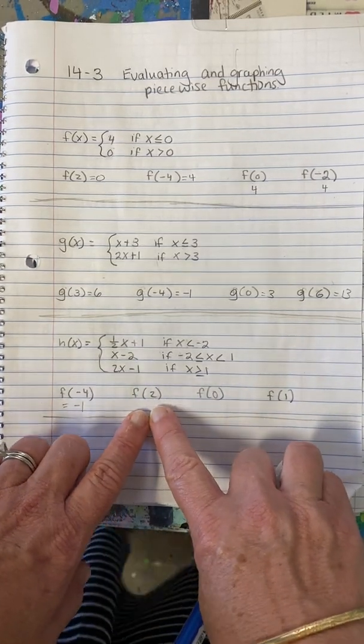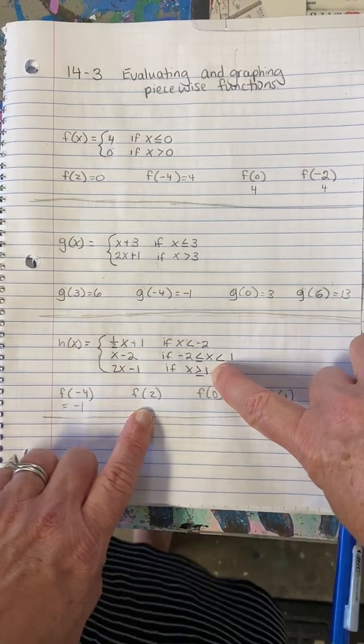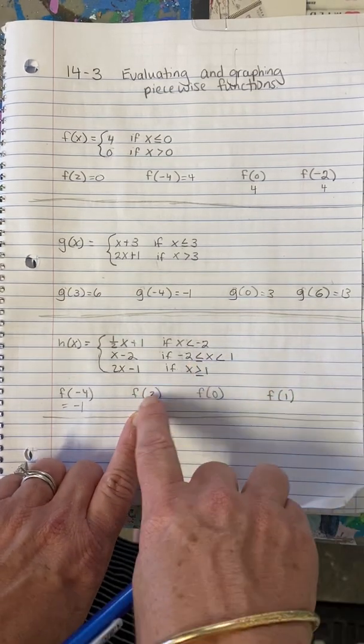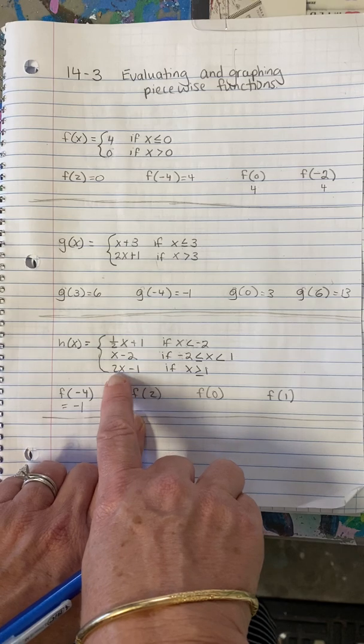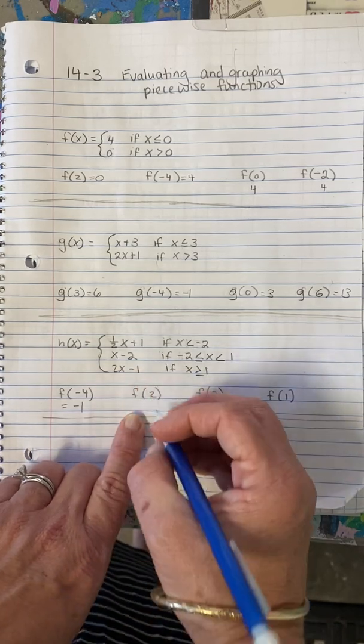Plug a 2 in here. Well, 2 is greater than 1, so I'm going to use this equation down here. I plug the 2 into the x spot. 2 times 2 is 4. 4 minus 1 is 3.